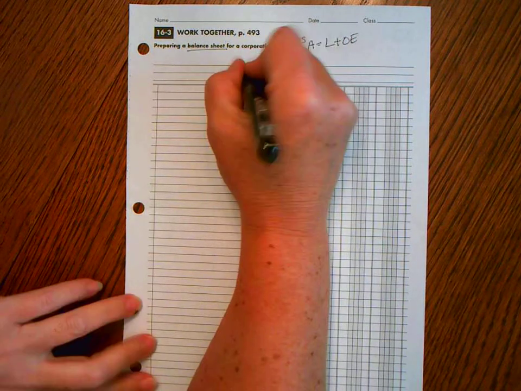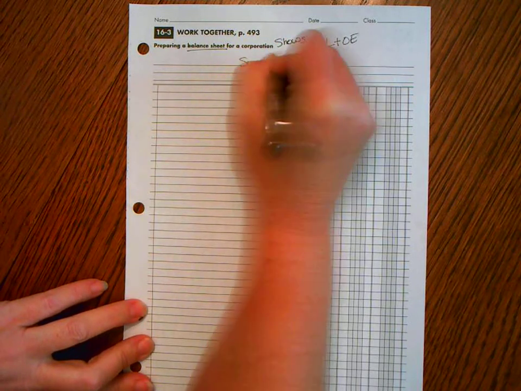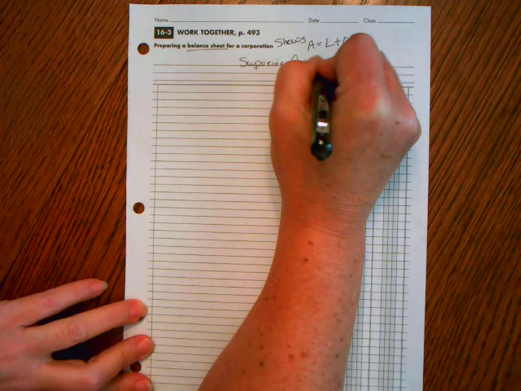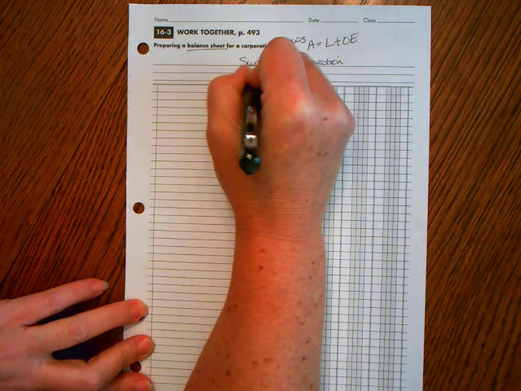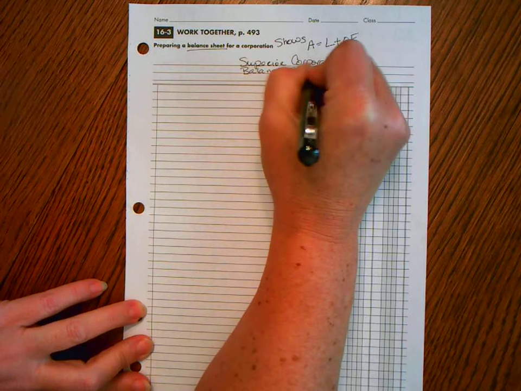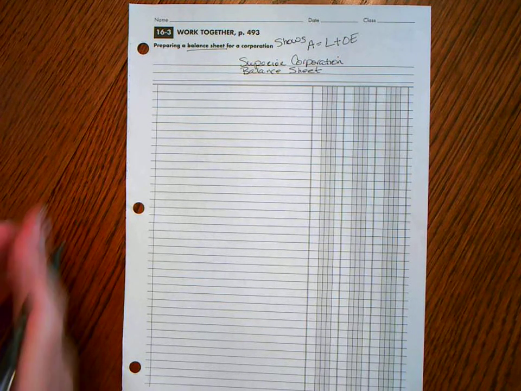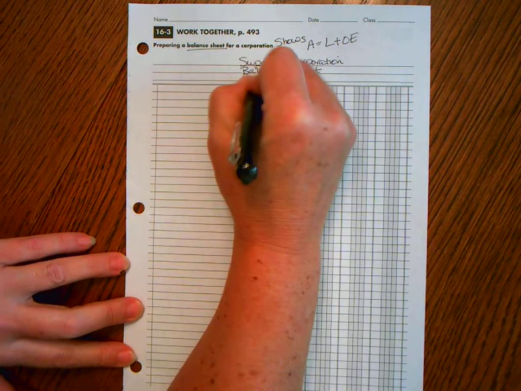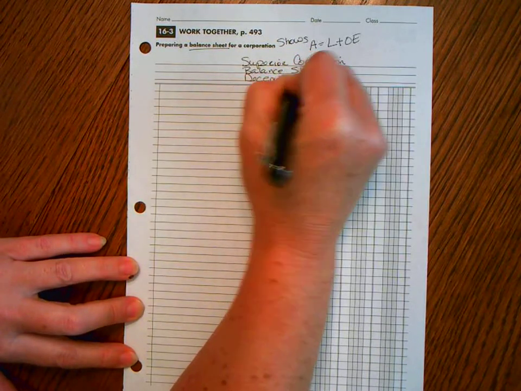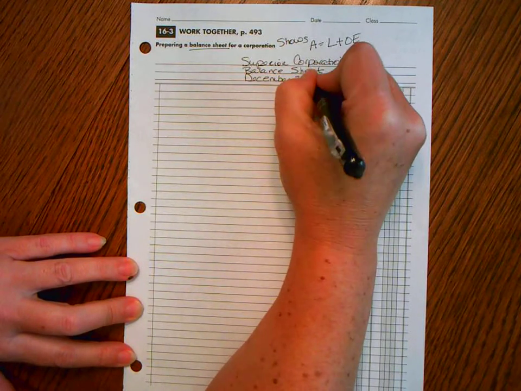So in our heading, we are still Superior Corporation. The what is the balance sheet. And for our date, our when, we don't include the words "for the year ended" like we did in the last two, because number one, this doesn't have net income on it directly, okay? And number two, this can be done any given day. So what we're saying is that on this day specifically, December 31st, this is our balance sheet.